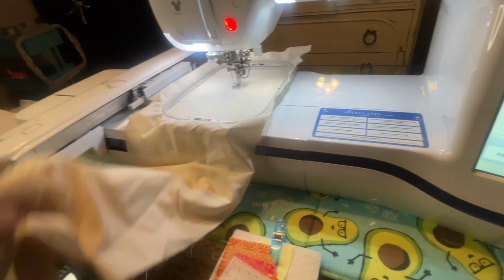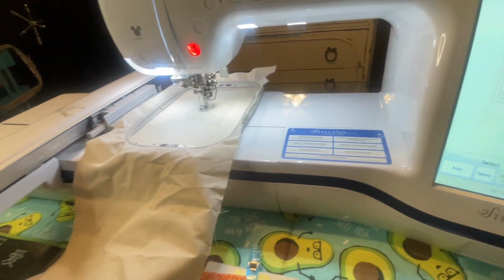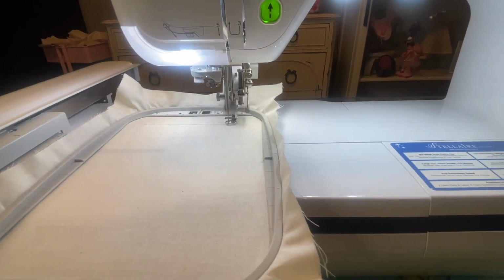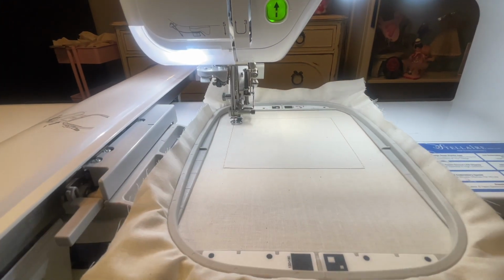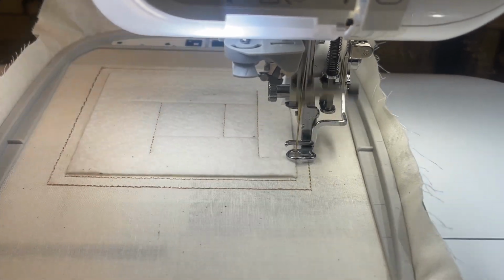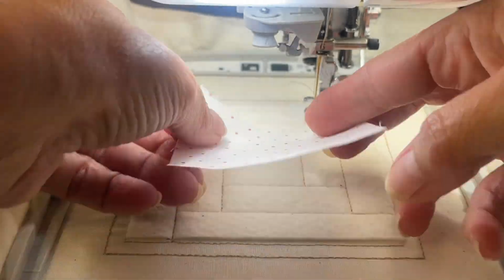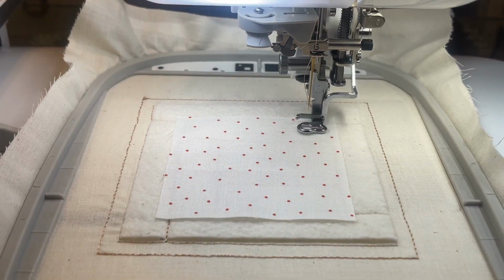And as I have before, I have my strip of muslin with the excess hanging off. The placement for the batting will be stitched on the stabilizer. I will place the batting down and then the log cabin template will be stitched over the batting. The first piece of fabric will be placed right side up.